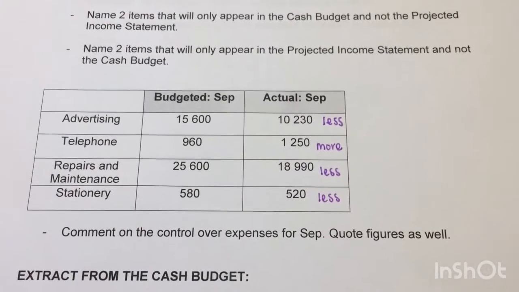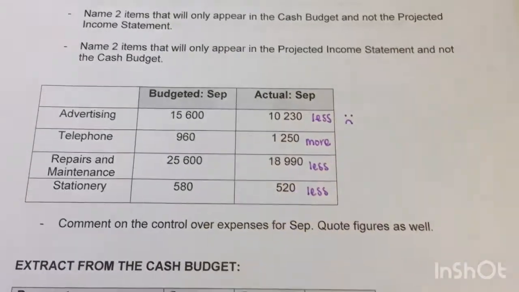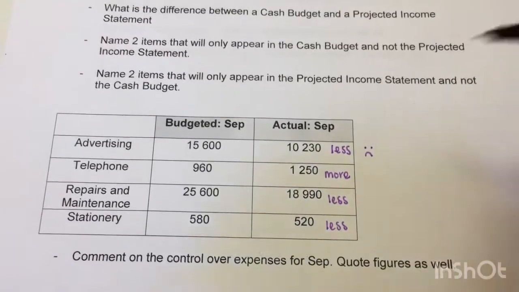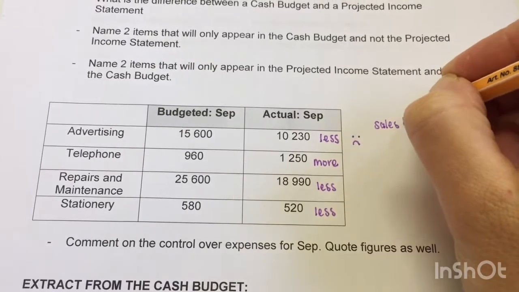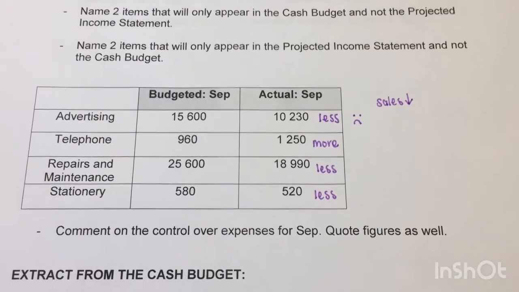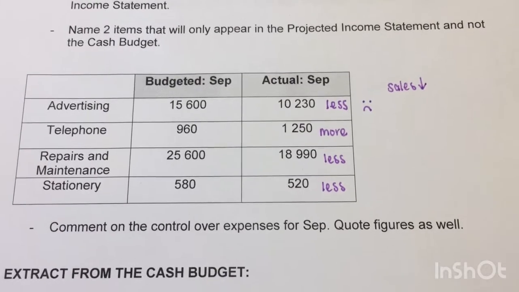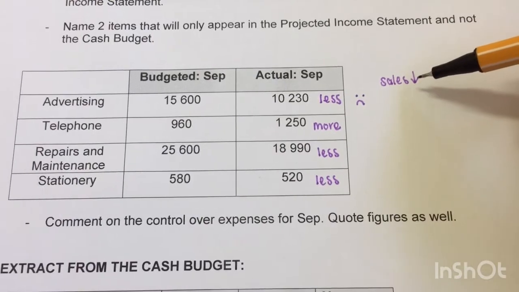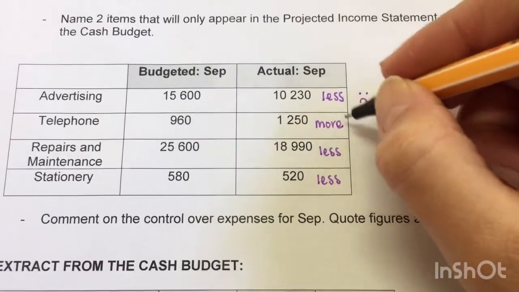So for advertising, I never want to spend less. So I'm not happy about advertising. The reason why I don't want to spend less on advertising is that my sales might go down, because I am not getting word out to my customers about any specials or just making them aware of my business. So advertising may never be less because it might result in a decrease in sales. Never save on advertising.